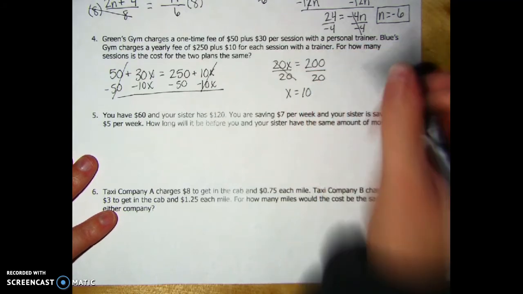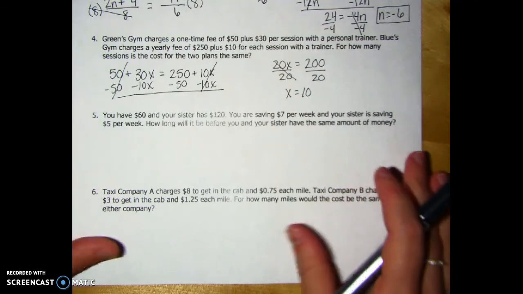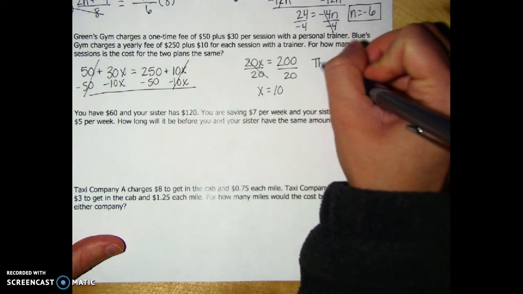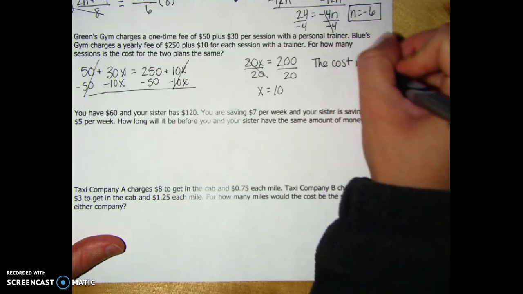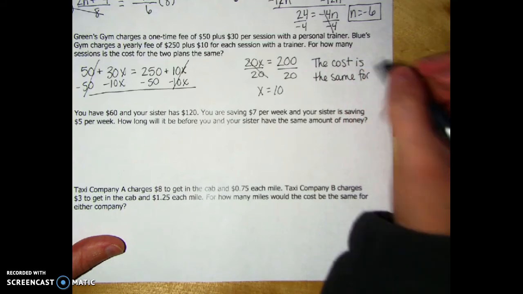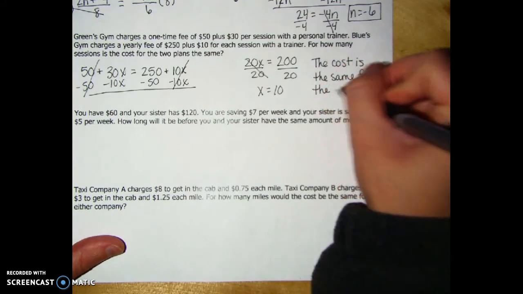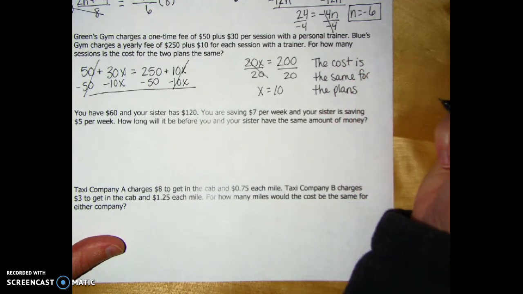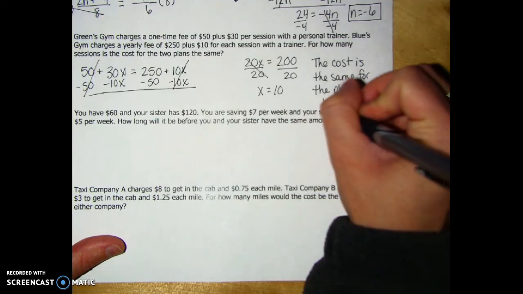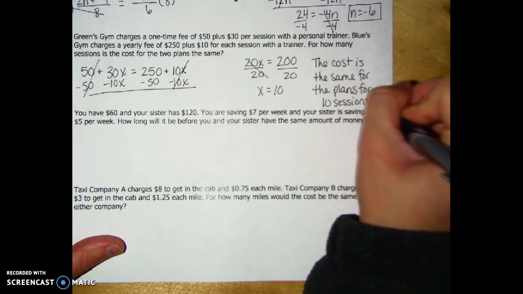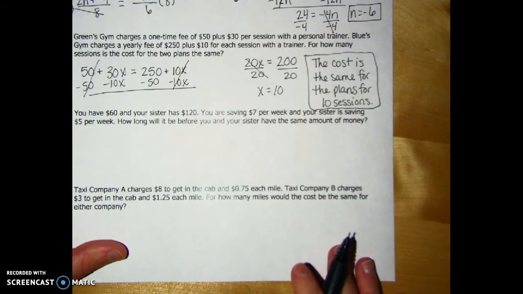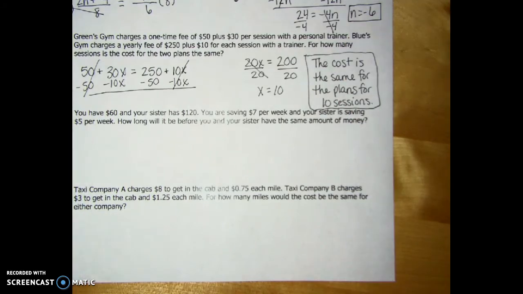x equals 10. So to answer the question, for how many sessions is the cost for the two plans the same? The cost is the same for the plans for 10 sessions. So the answer there is 10 sessions.